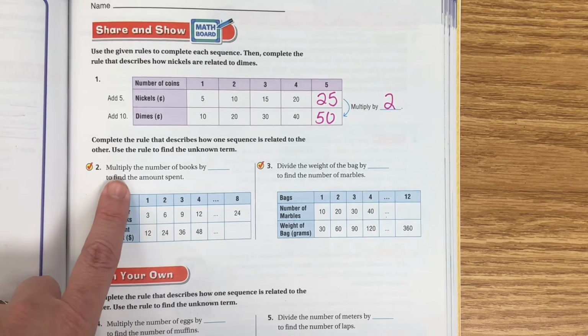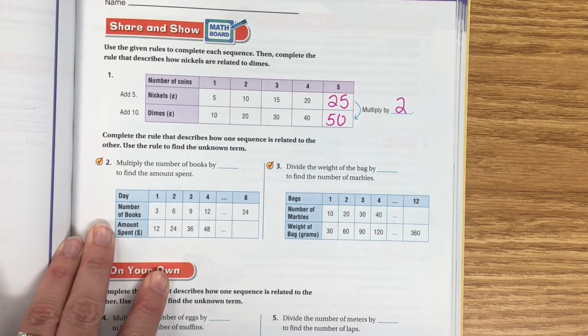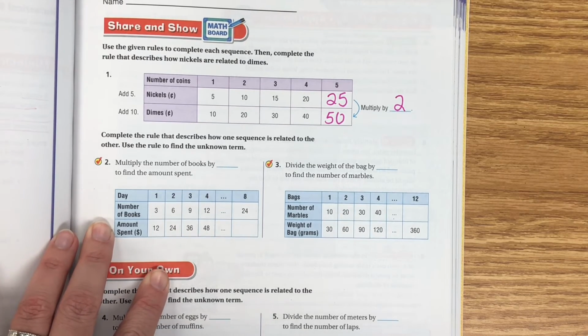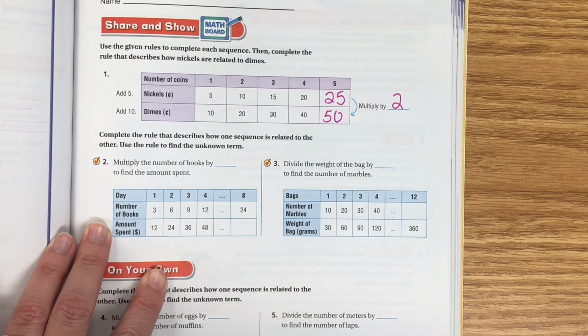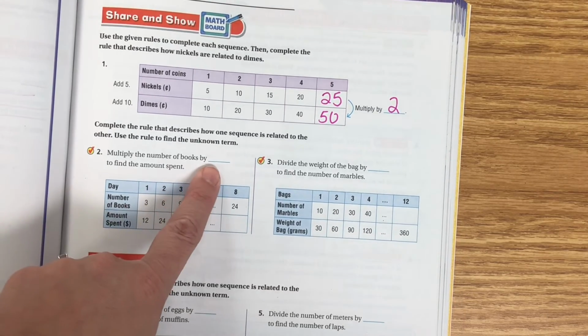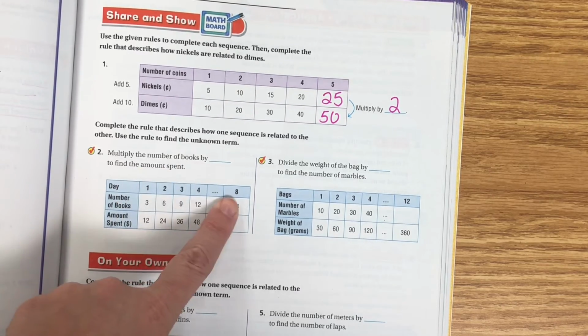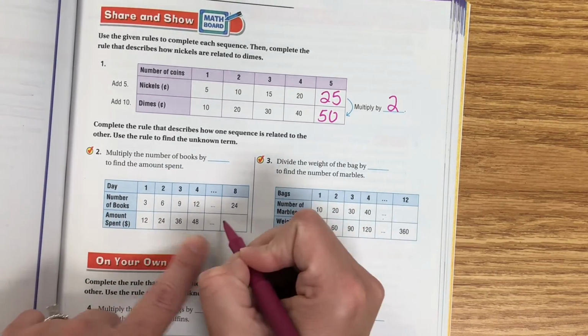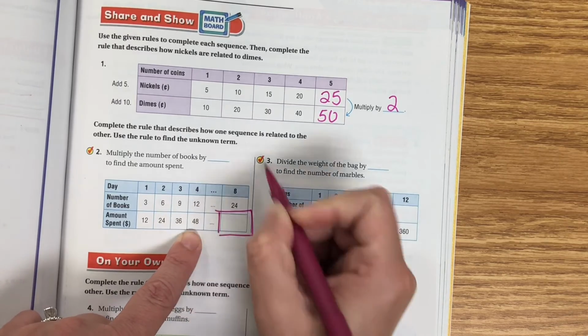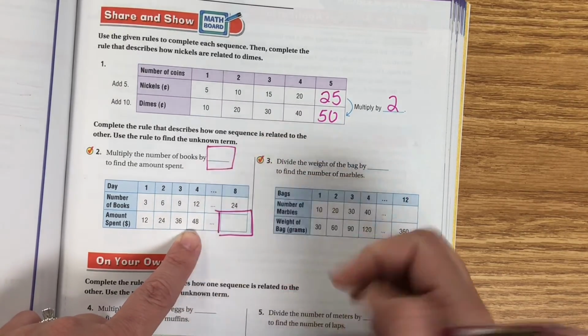Okay, and now we are completing the rule that describes how one sequence is related to the other. So the first thing that you have to do is you have to find your rule, which is here. You're going to multiply the number of books by blank to find the amount spent. So you're going to want to find this answer. You're going to find the rule here, and then you're going to want to fill in the blank.